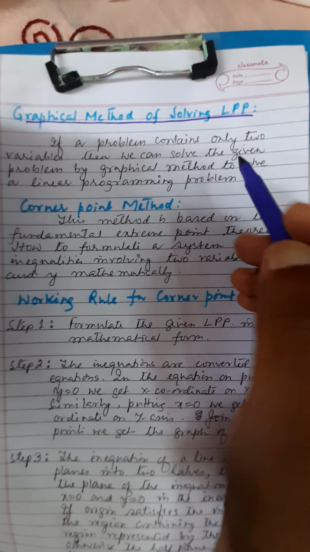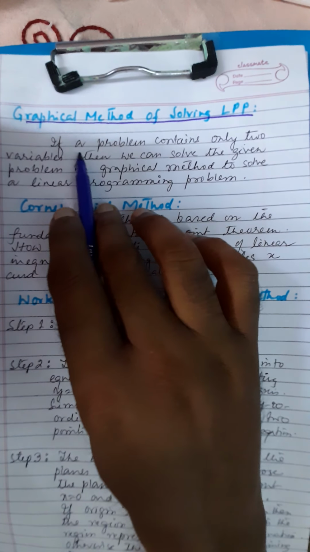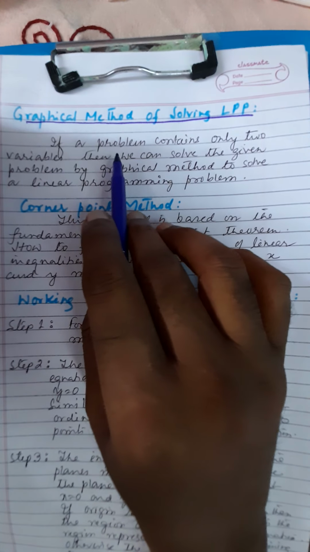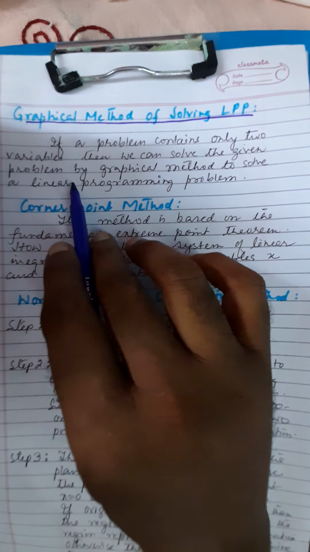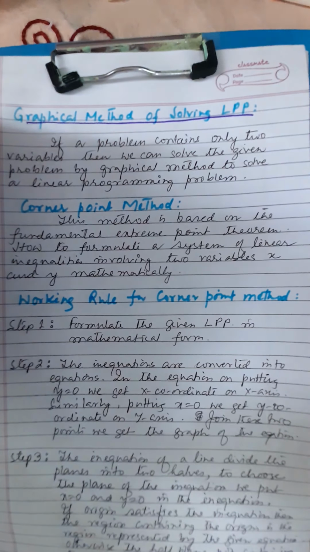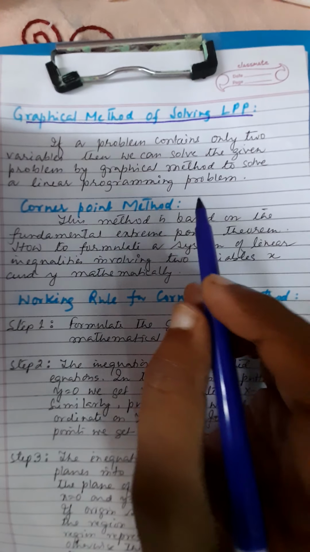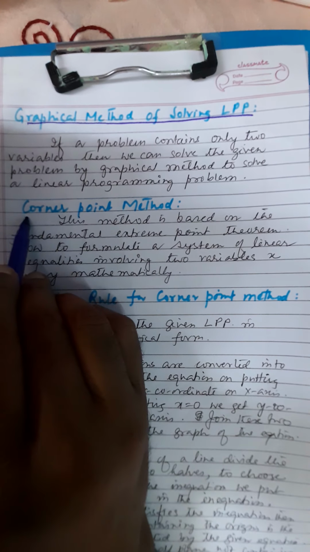Okay, let's see. If a problem contains only two variables, then we can solve the given problem by the graphical method. If it contains only two variables, then we can solve the linear programming problem, LPP, by the graphical method. Corner point method.